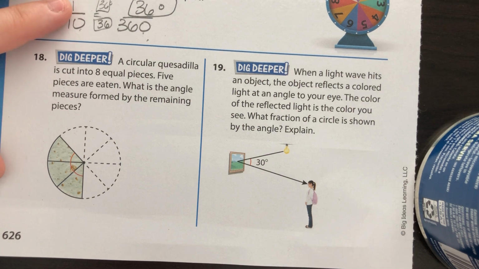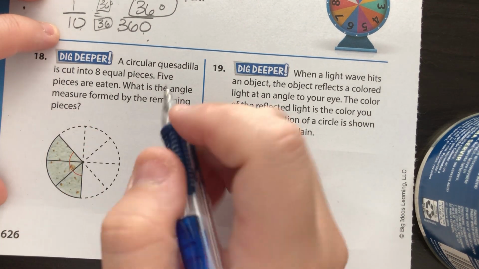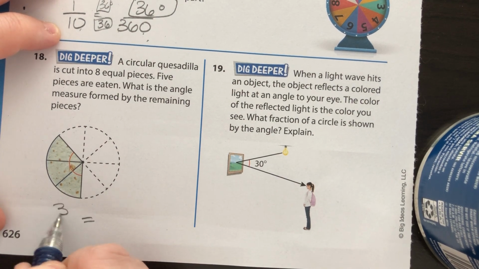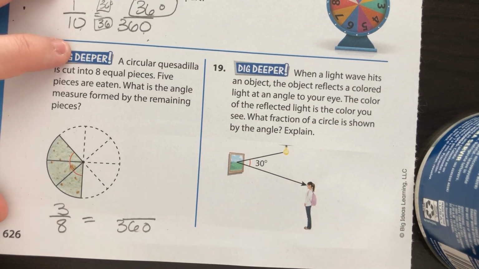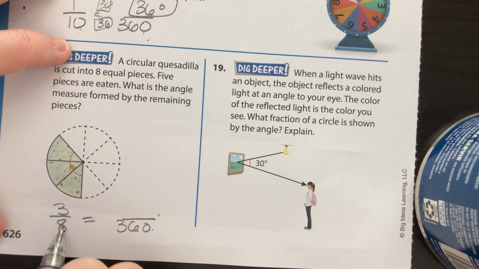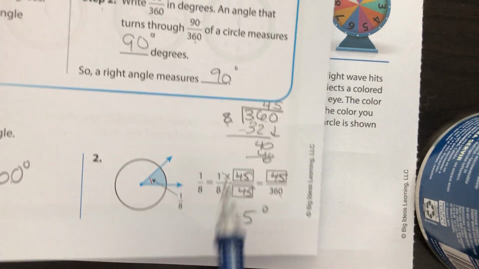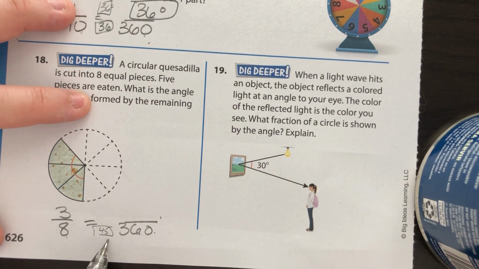A circular quesadilla is cut into 8 equal pieces. 5 pieces are eaten. What is the angle measure formed by the remaining pieces? So that means if you have 3/8 of the pizza left and you're trying to turn it into degrees out of 360, you have to see 360 divided by 8. Now we did do that already on our previous page. 360 divided by 8 was 45. So 8 times 45 is 360.